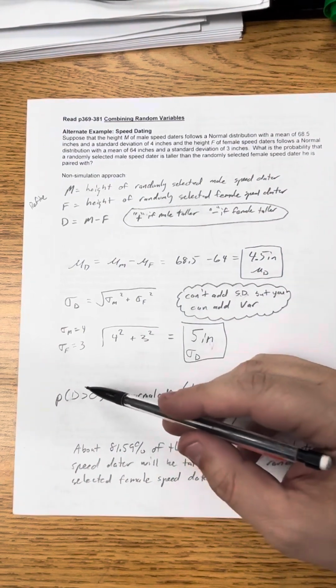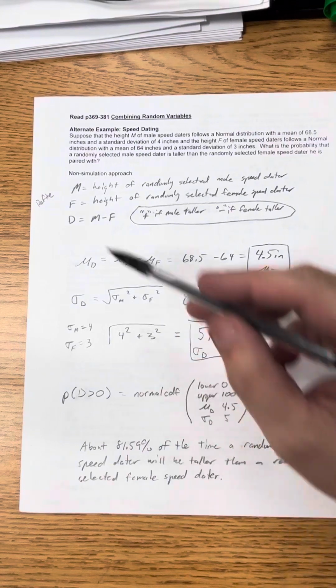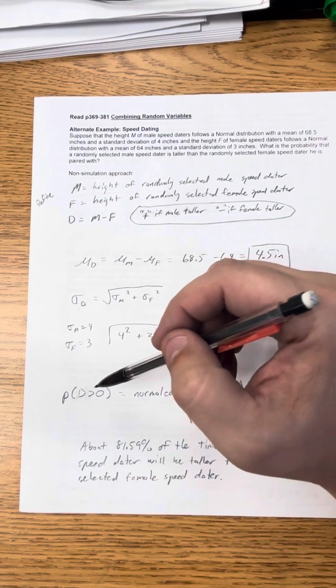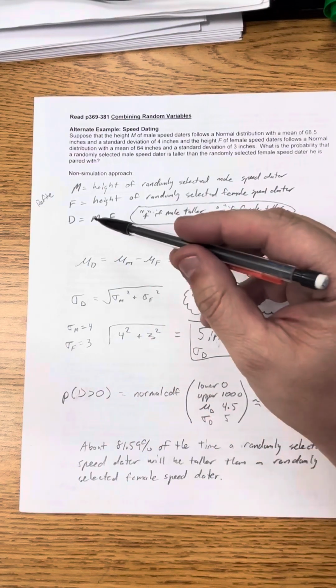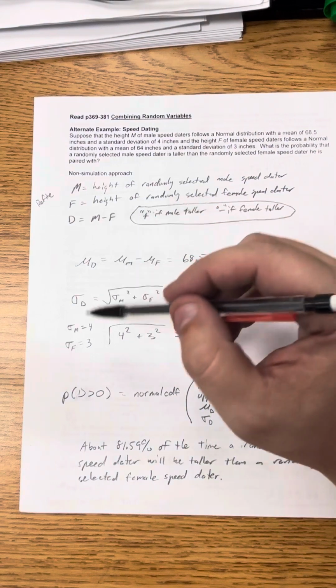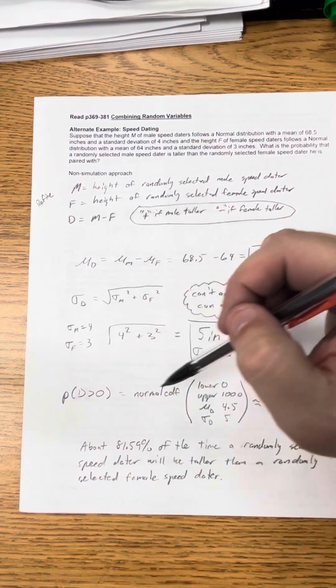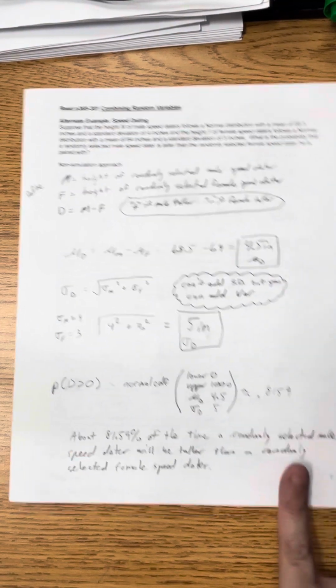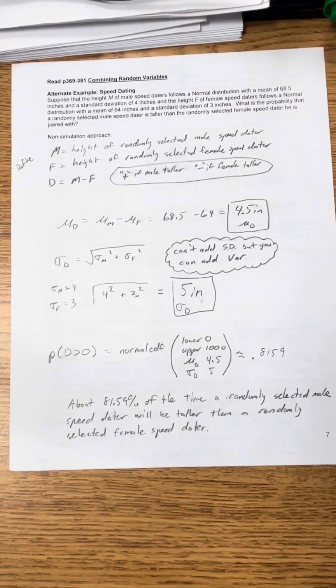And then we want to know the probability that the male was taller. So up here where I have my D is M minus F, I know D needs to be greater than 0, because if the male is taller than the female, then D is going to be positive. So I want D to be positive, and then I do my normal CDF, and I get a percentage, and there you go. And that's it. And this will be an FRQ question on our test. There'll be different things, but the overall game plan is the same.